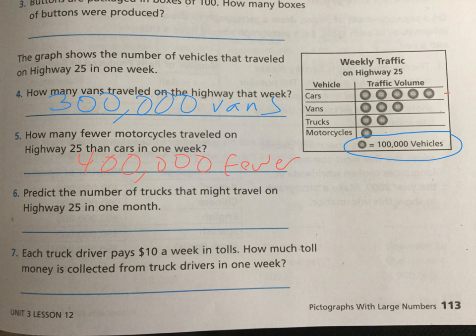Rather than writing down 500,000 minus 100,000, we could think 5 minus 1 is 4, and 4 times 100,000 is 400,000. Number 6, predict the number of trucks that might travel on Highway 25 in 1 month. Well, how many do we have in 1 week? We have 2 wheels. Well, that's 1 week. There are 4 weeks in a month, so we could say that there would probably be 8 wheels for a month. And 8 times 100,000 is 800,000 trucks.